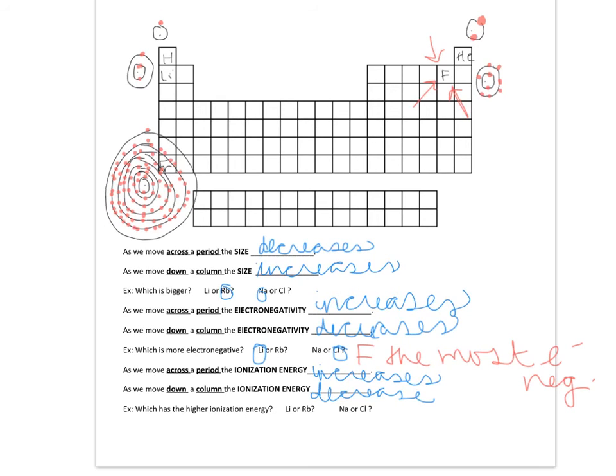So you'll notice our trend for ionization energy is the same as for electronegativity except for our noble gases. Noble gases have the highest ionization energy. Electronegativity, they don't want that extra electron, so they don't care. So they have no electronegativity. But if I were to decide between lithium or rubidium, which has a higher ionization energy, well, rubidium has tons of shielding of those electrons. Therefore, rubidium has almost no ionization energy compared to lithium. Lithium would know if it lost that outermost electron. So lithium has the highest.